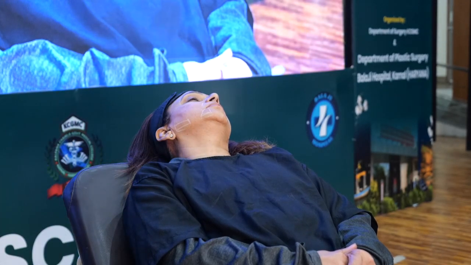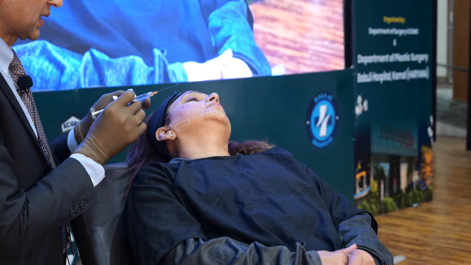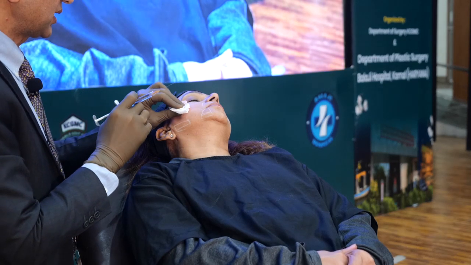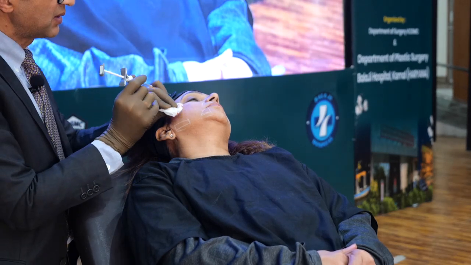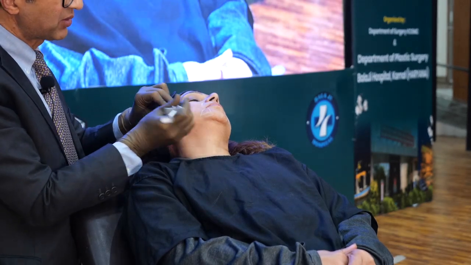Now I am using Voluma again, doing the medial cheek. I generally go from the same entry point. Some doctors use a separate entry point from below.